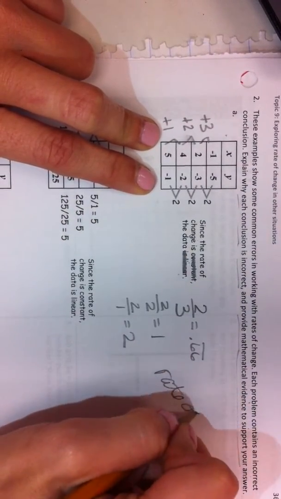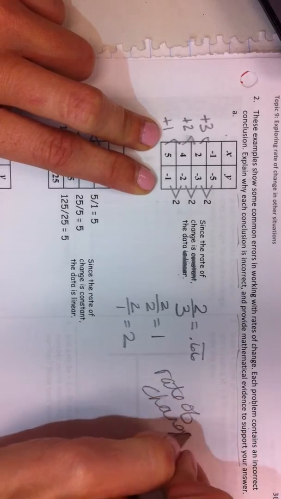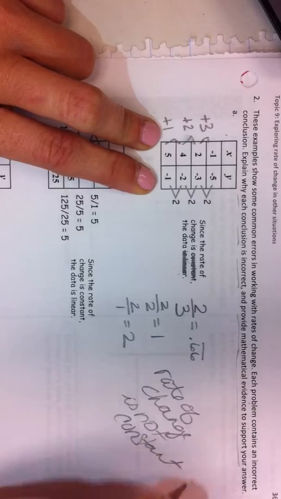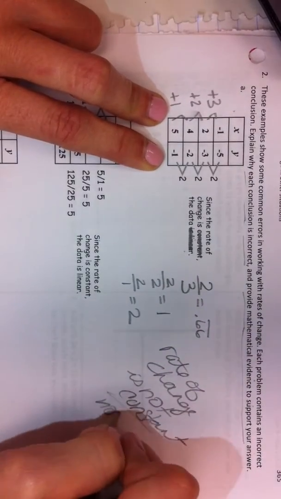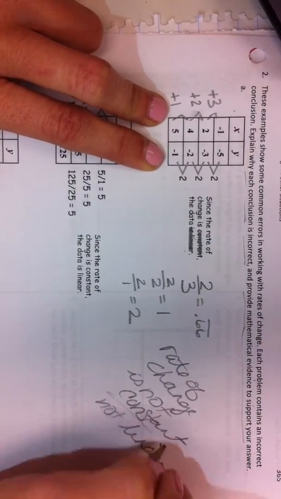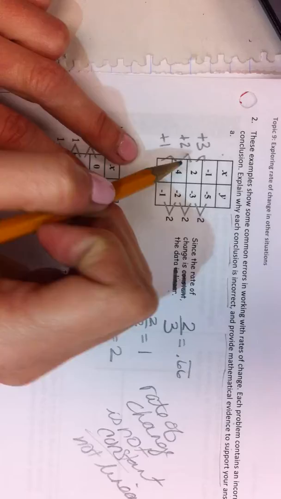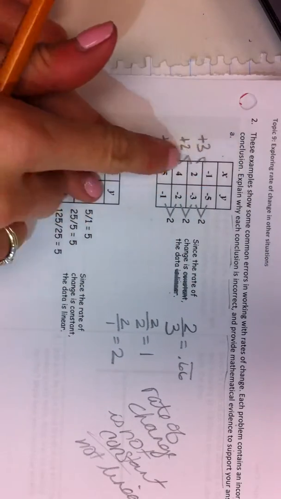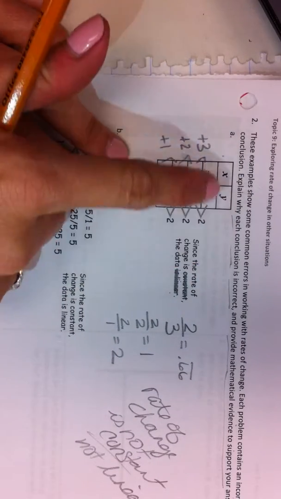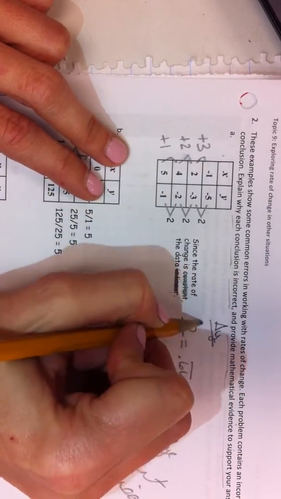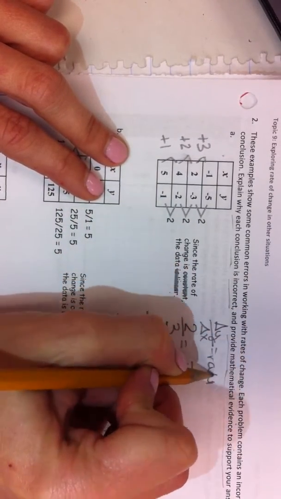So the rate of change is not constant, so it's not linear. I know in class we talked about how it's the first difference, but look, these don't go up by the same amount each time. If these don't go up by the same amount each time, you have to double check each rate of change. Remember, change in y over change in x equals rate of change.